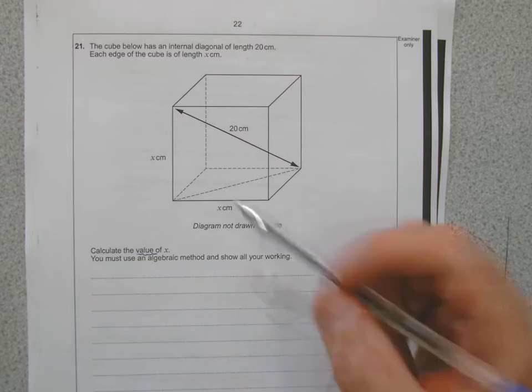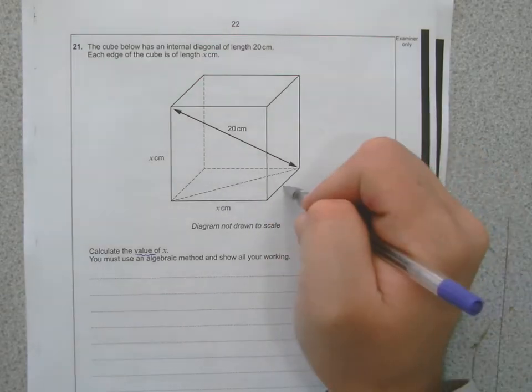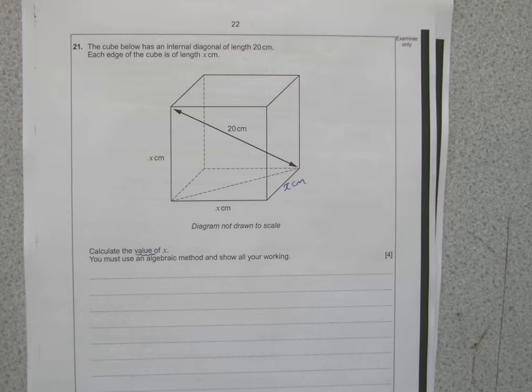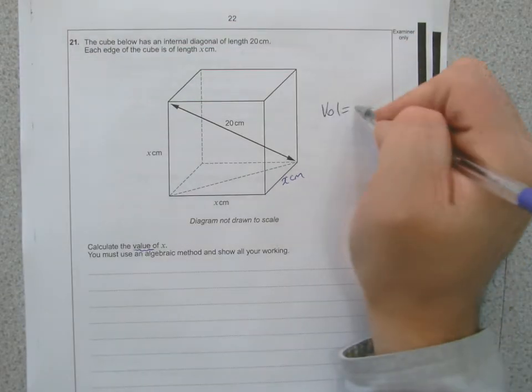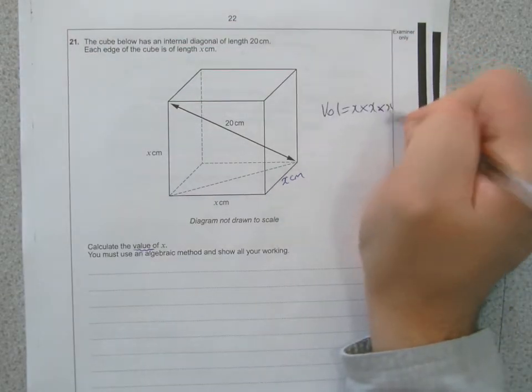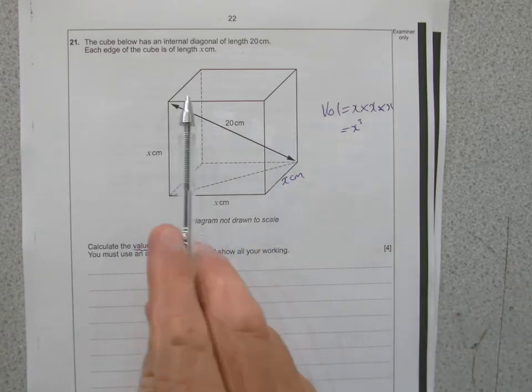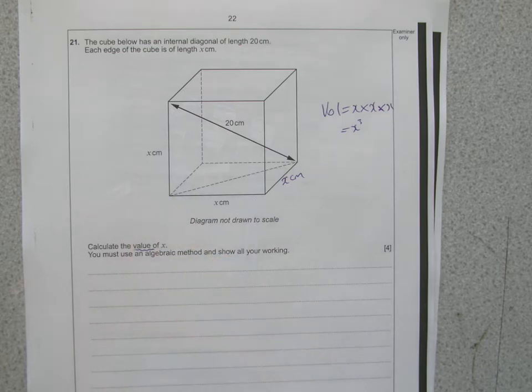And they've told us the size of x for this cube, so I can write x there, can't I? Just looking at this, you've got to ask yourself, what methods could I use here? You could look at the volume of the cube, which is x times x times x, which is x cubed. Is that going to help you? Probably not, because they haven't told us anything about the volume. All they've done is given us this diagonal, going from top corner to bottom corner. We can't get the volume from there, so that maybe won't help.